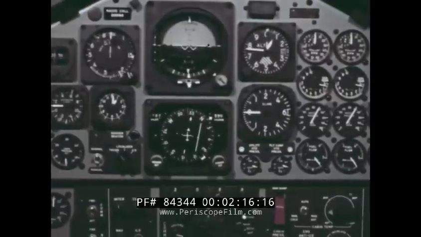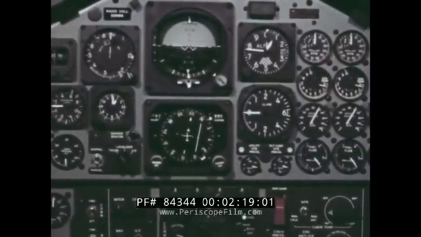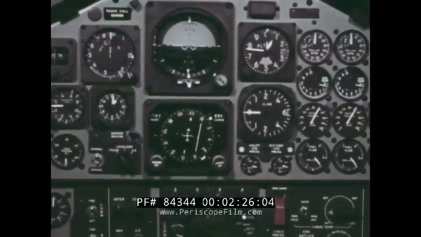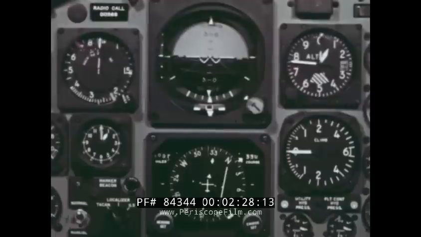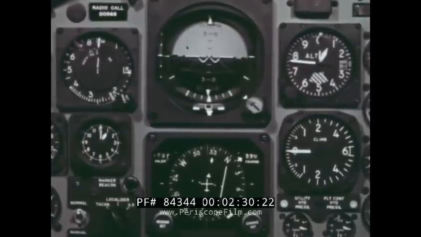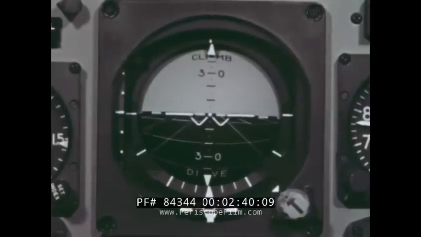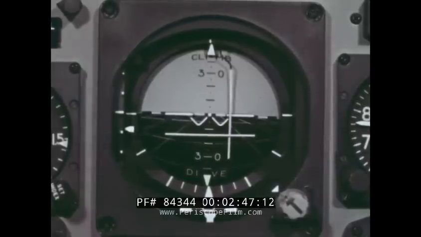Suppose we take a closer look at the ADI and the HSI of the T-38 instrument panel. First, to become familiar with the nomenclature of the component parts and the purpose of these instruments. Later, we shall see how these two instruments function as a navigational system. The ADI has four separate functions. It provides an all-attitude indicator, a turn and slip indicator, pitch and bank steering bars, and a glide slope indicator.